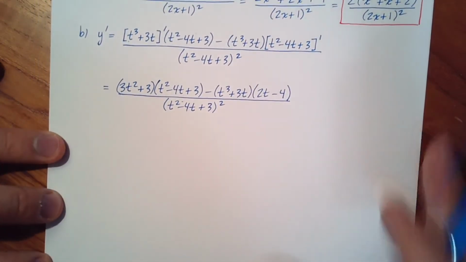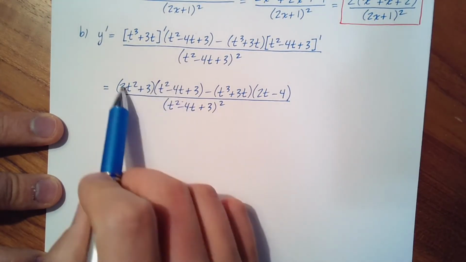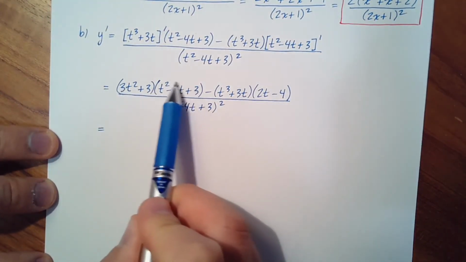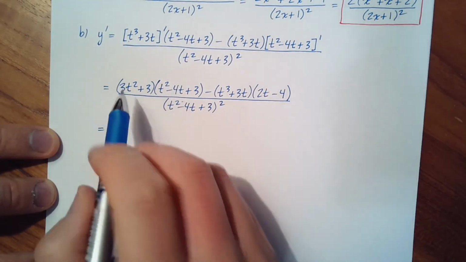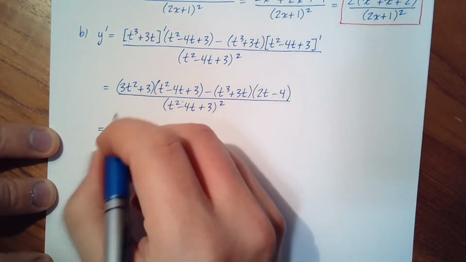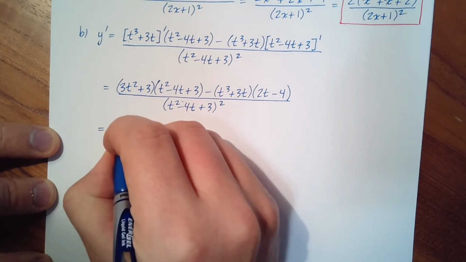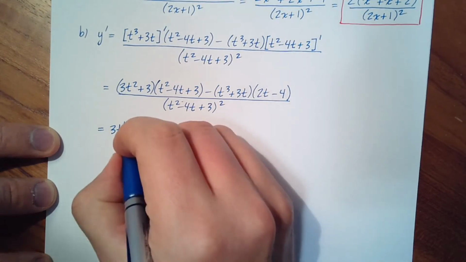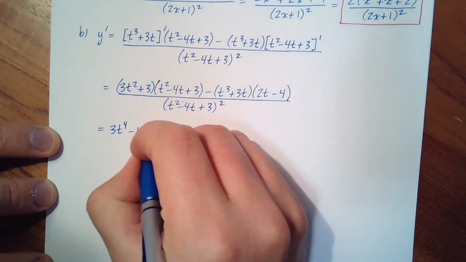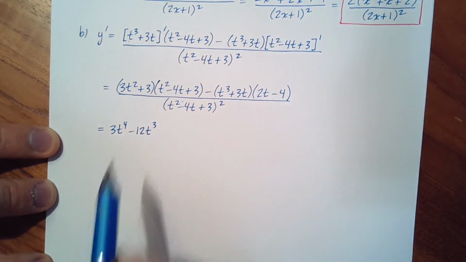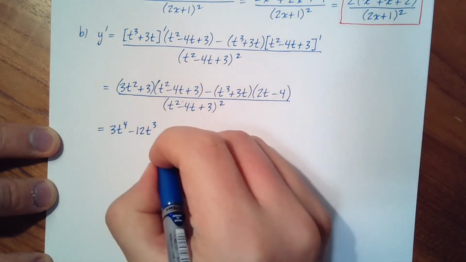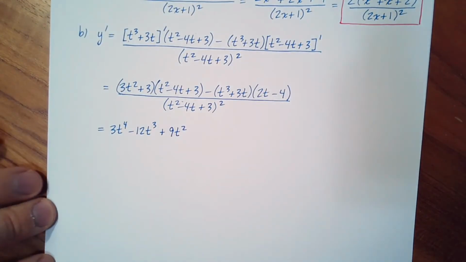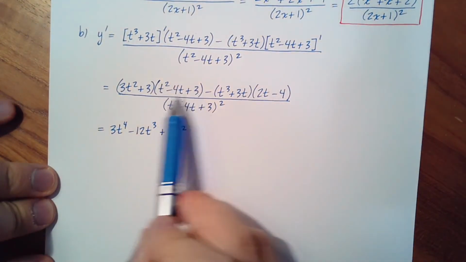Okay, so let's expand the numerator. First we'll expand these brackets. I'll start by multiplying each of these three terms by 3t squared. So 3t squared times t squared is going to be 3t to the 4. 3t squared times negative 4t is going to be negative 12t cubed. And then 3t squared times positive 3 is going to be 9t squared.